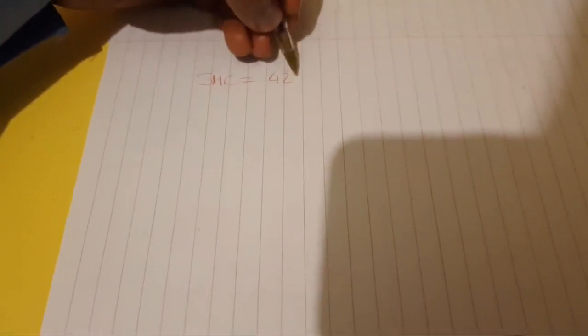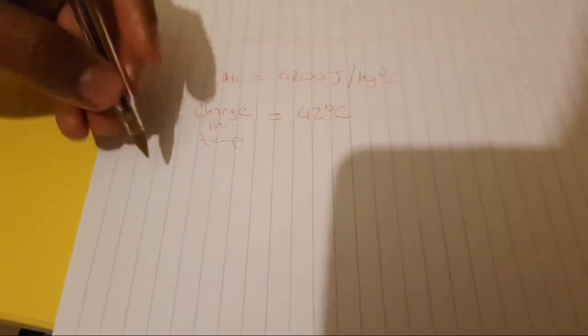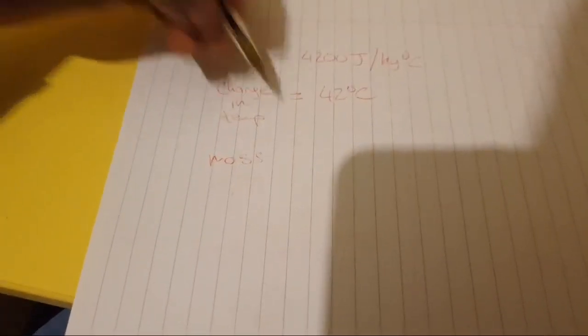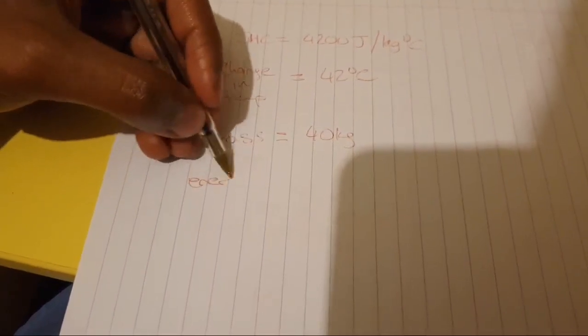Okay, now the thing is, I'll just do one question and we'll move on to something else. For specific heat capacity, they might tell you the SHC of water is 4,200 in the question. They'll tell you the change in temperature is 42 degrees Celsius, and then they'll tell you the mass of the object undergoing change is like 40 kg, right? And they might tell you what's the energy supplied. So all you do is use the formula as shown here.